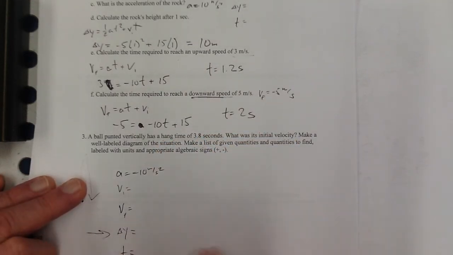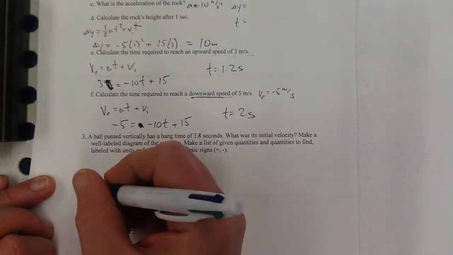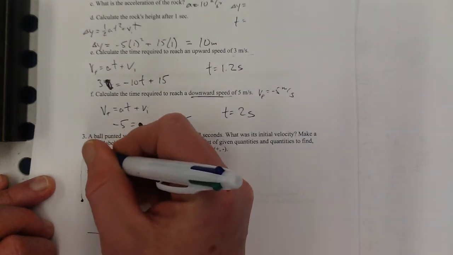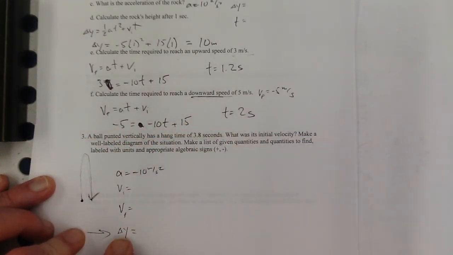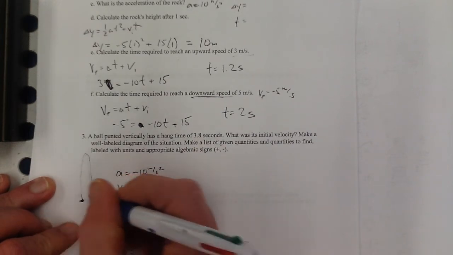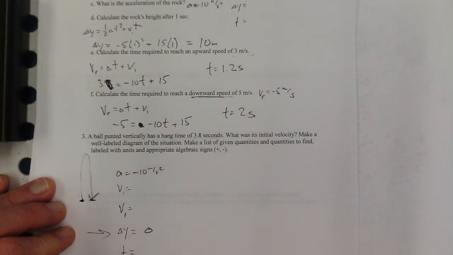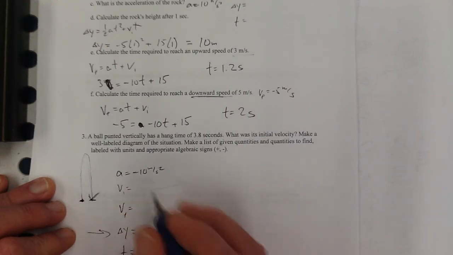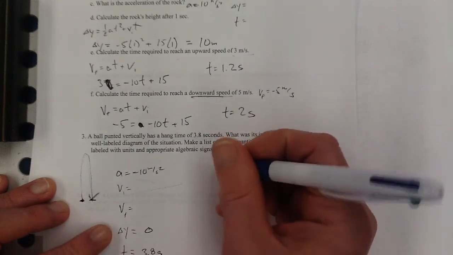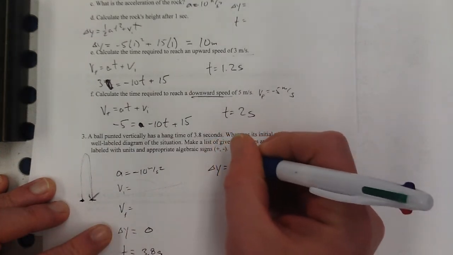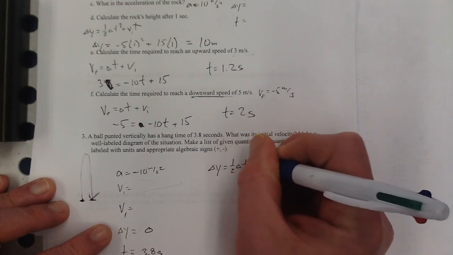The delta y, if you've got a ball, football in this case, being kicked, it's going up, coming back down again. What's the delta y for this ball that started here and ended here at the same height? It is 0. The hang time is 3.8 seconds. We want to know what the initial velocity is. And what equation is that? And it's this one.